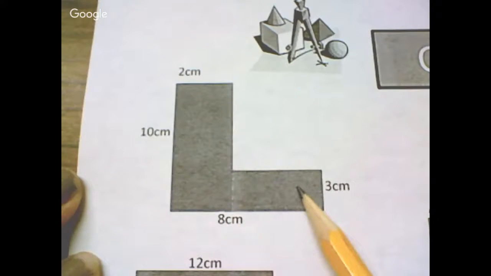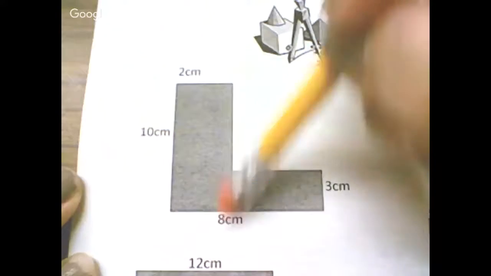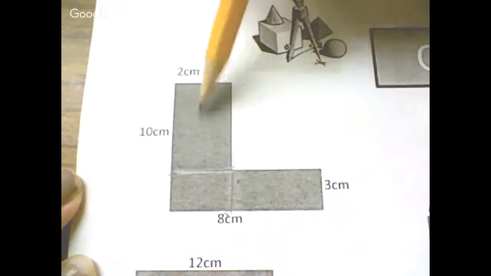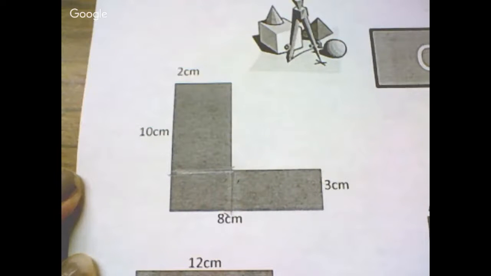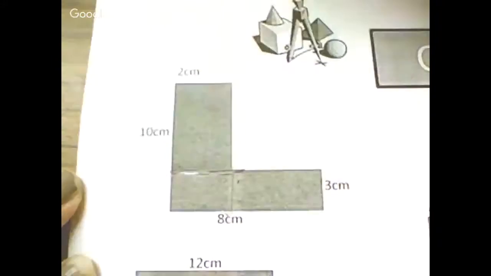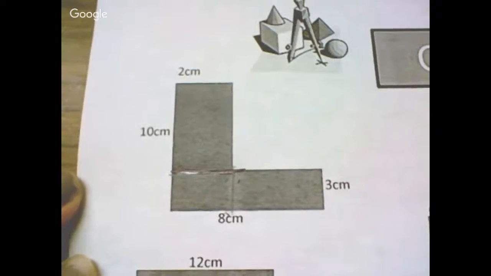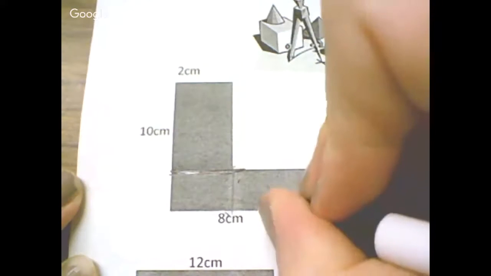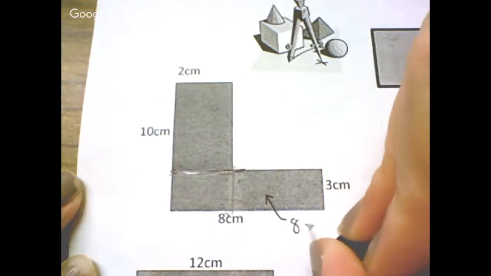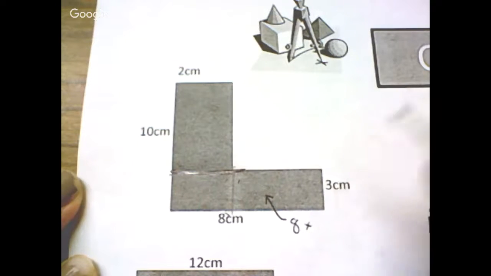And then I would get one rectangle and two rectangles. Or I could split it here and get one big rectangle and one smaller rectangle. So let's leave it this way. When I split it right across here, I have this bottom rectangle, which is my length of 8 times my width of 3. So this bottom rectangle has an area of 24 centimeters squared.